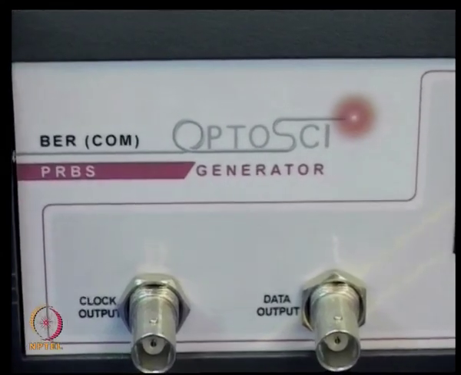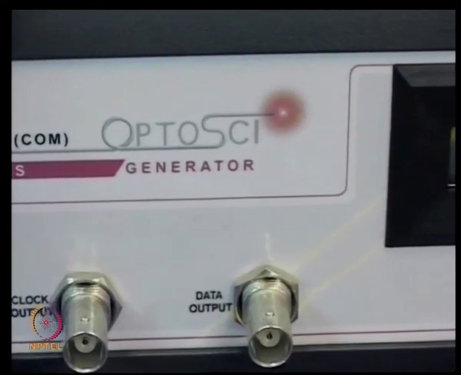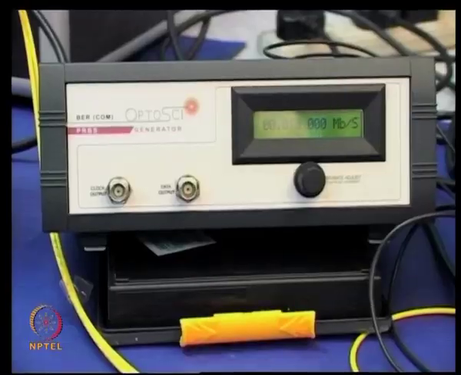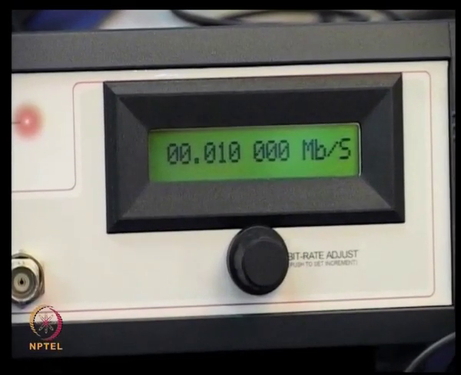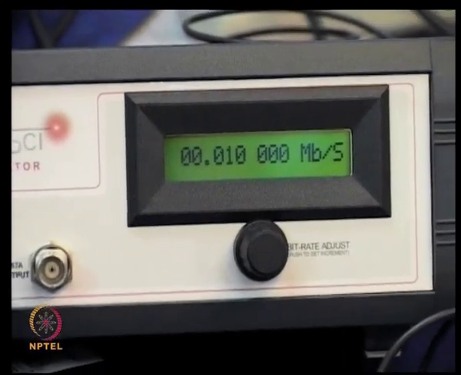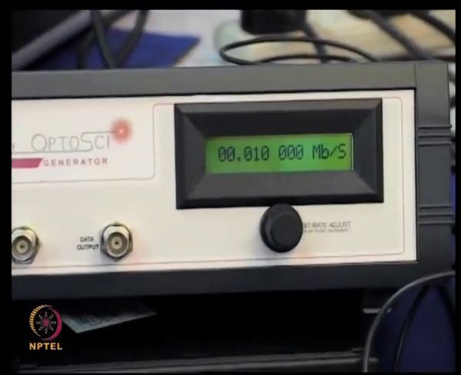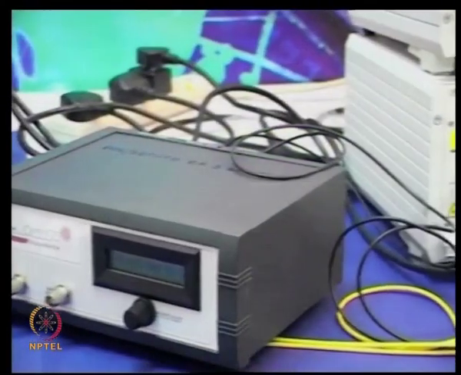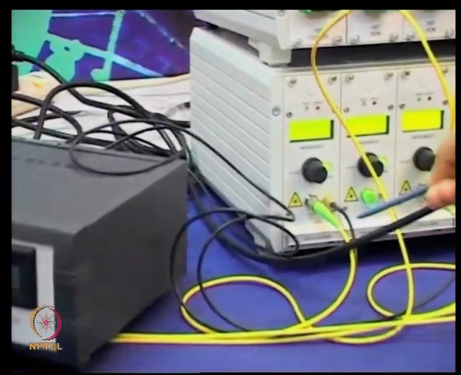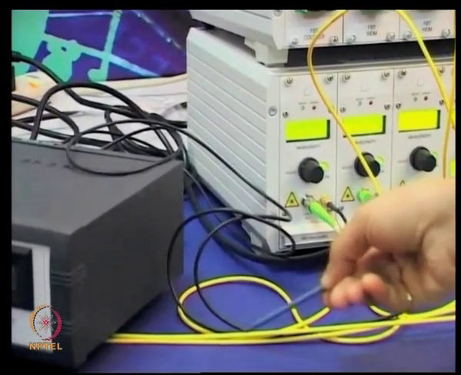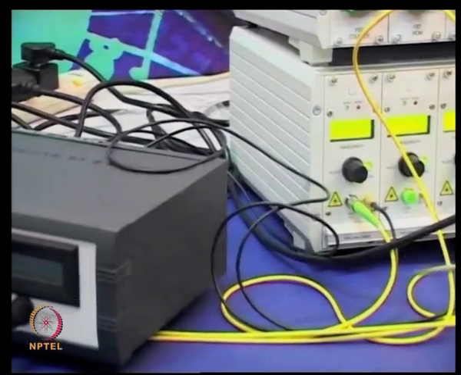This is the data generator which we are using. We set the output of the bit generator to 0.01 megabits per second. We connect the output of the data generator to the 1550 and 1310 nanometer lasers.